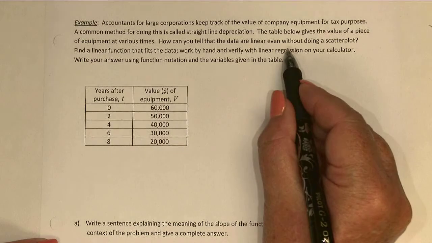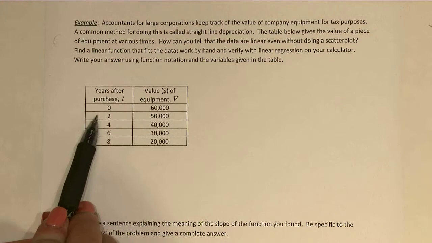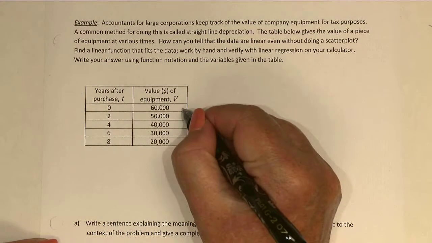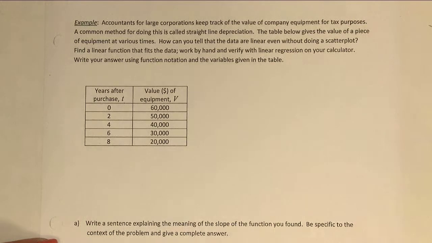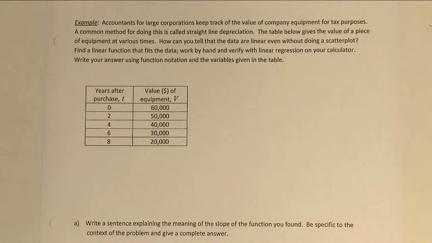The first question I'd like to know is, how can you really tell that the data in this case are linear, even without doing a scatter plot on your calculator? Because the t-values went up by the same amount every time I gave you the value, every 2 years, we can compare the y-values and notice that they're going down by the same amount, $10,000, every 2 years. When you have a table that shows that kind of consistency, the inputs are spaced evenly, and the outputs also change evenly, we actually know this is linear, even if we didn't graph it on the calculator.